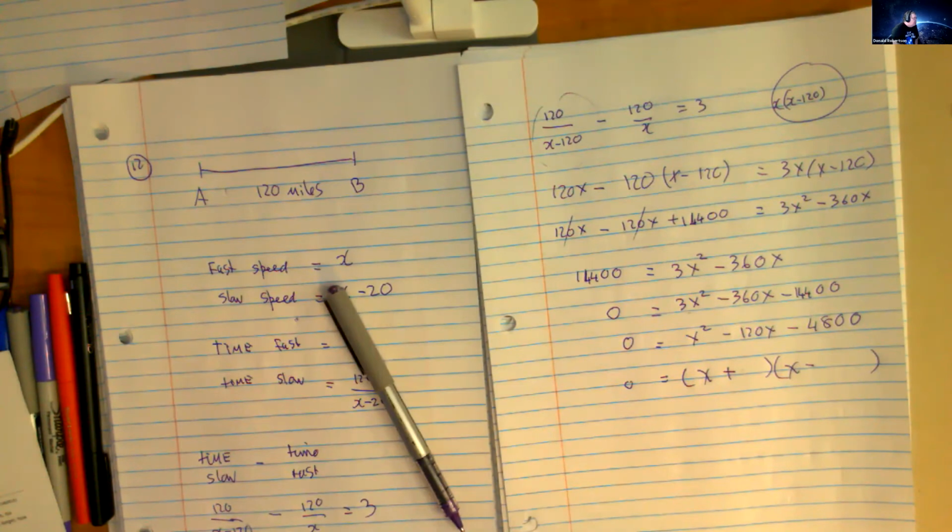Two numbers multiplied together give you 4,800, but the difference between them is 120. So I'm assuming that those two guys are pretty close to each other. Right. Any suggestions?